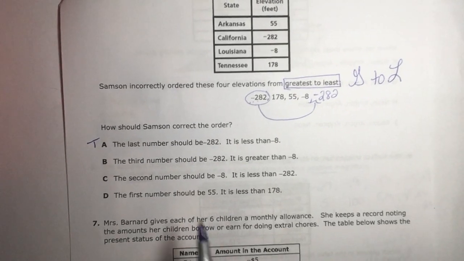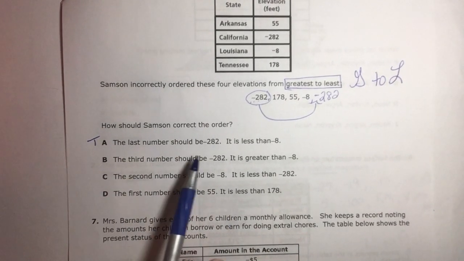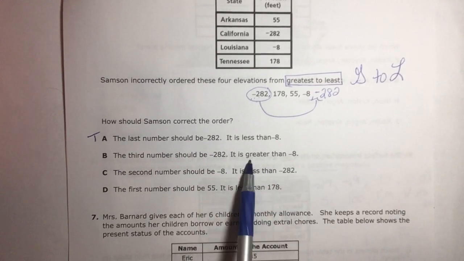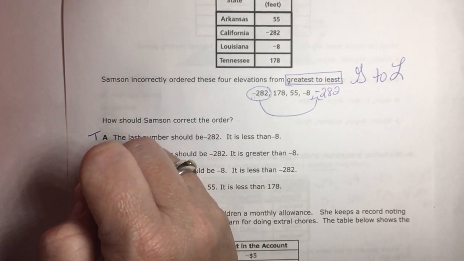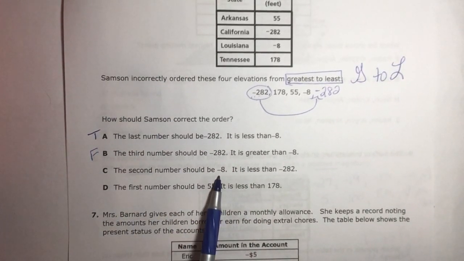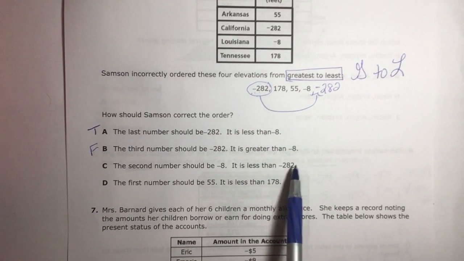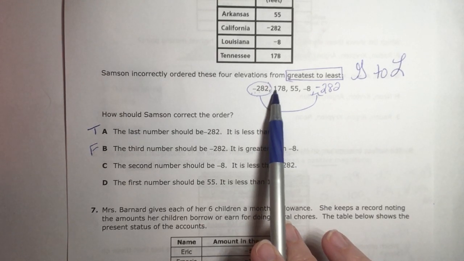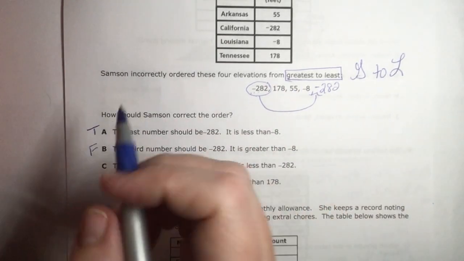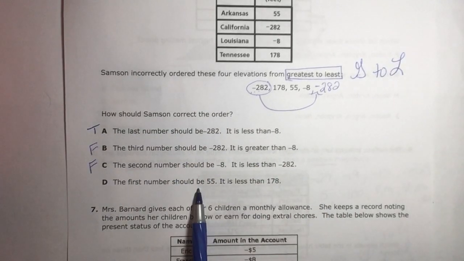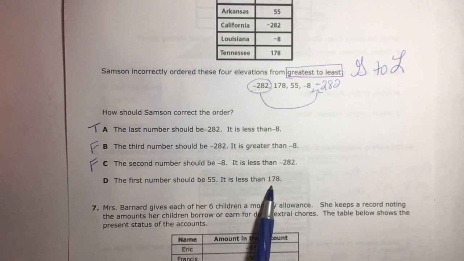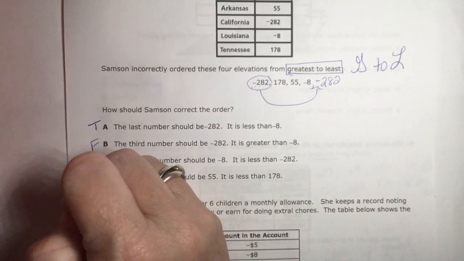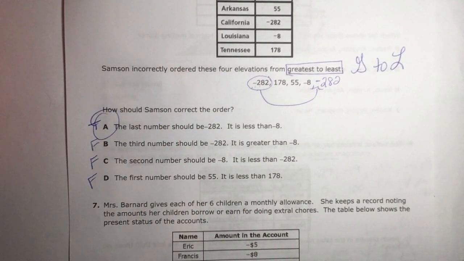But I'm going to read the rest of them because I want to make sure I didn't make a mistake, right? The third number should be -200. No, because that's way smaller. It's way more negatives than that. It's not greater than. It's less than. So that one's false. The second number should be -8. It is less than... Oh, so they want to put this here. Nope. It would almost be least to greatest, but then you'd have to flip these two. So no, that's false. The first number should be 55. It is less than 178. Well, 55 is less than 178, but we're putting it in order from greatest to least. So that would be false. So our answer is A.